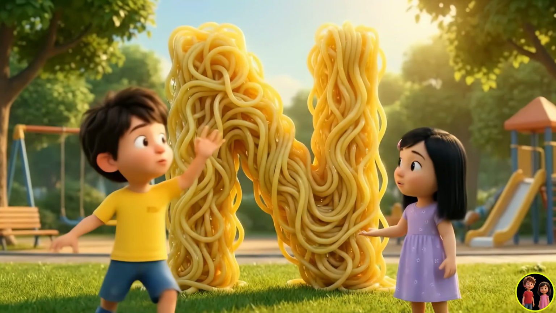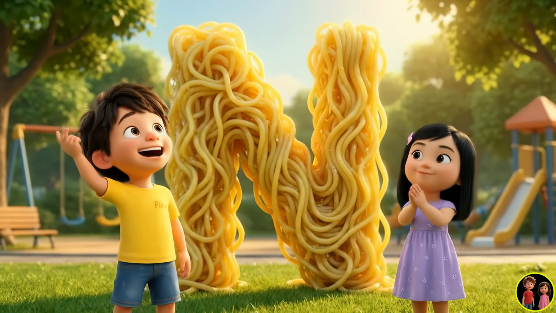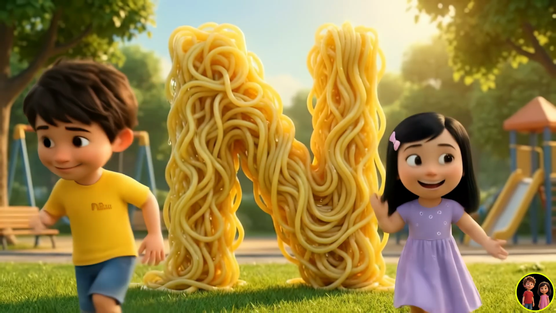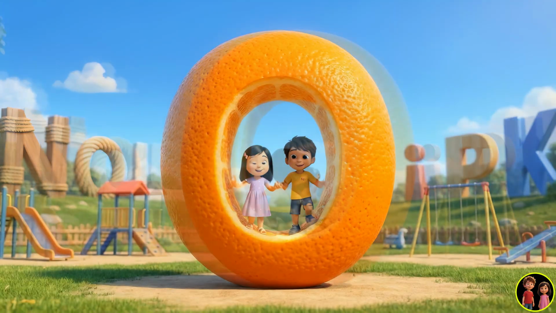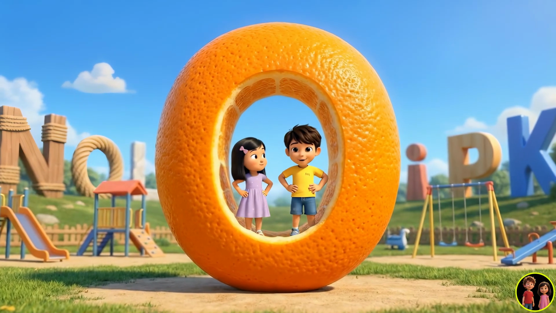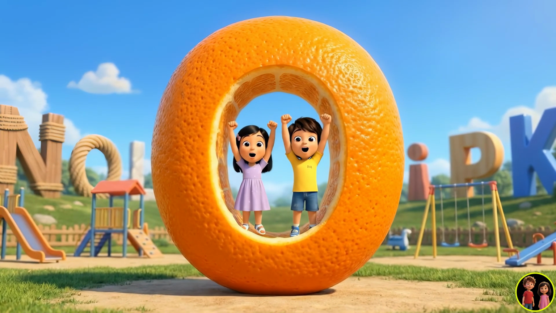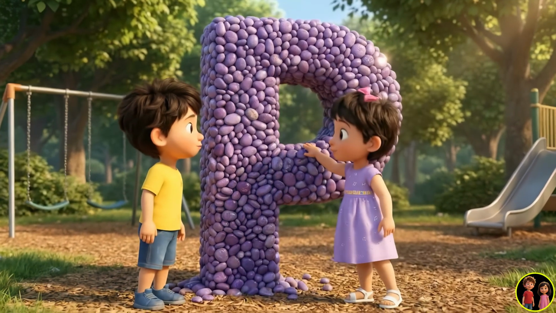N. Look at the noodles. N is for noodle. They are so curly. Let's spell it. N. O. Look at the orange peels. O is for orange. Let's spell it. O.